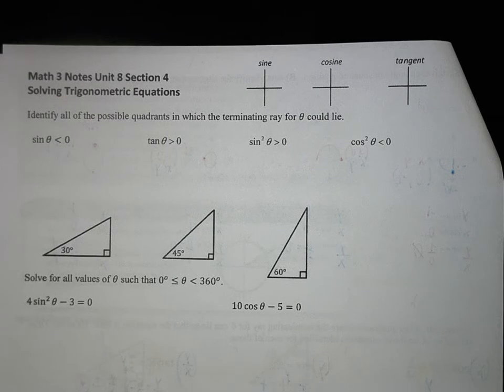Math 3, Unit 8, Section 4. Today we're talking about solving trig equations. Prior to this, we talked about creating a unit circle, so if you haven't watched that video, you're going to want to watch that one.